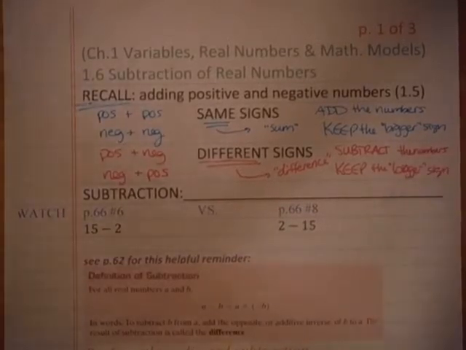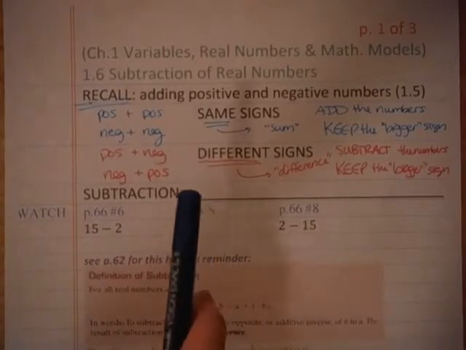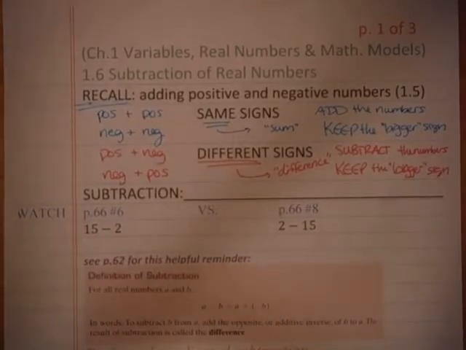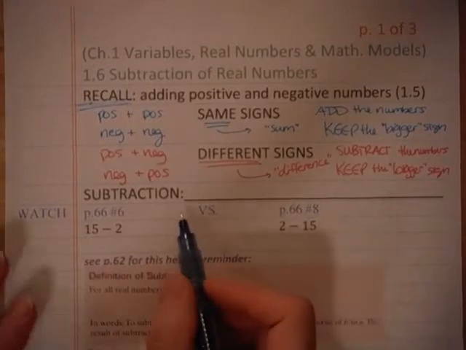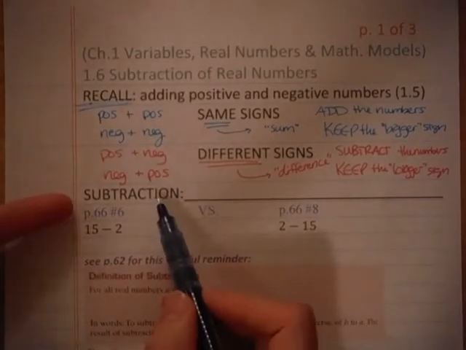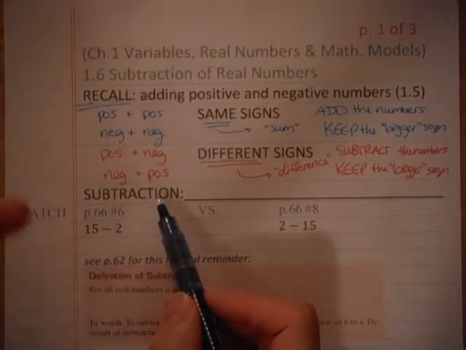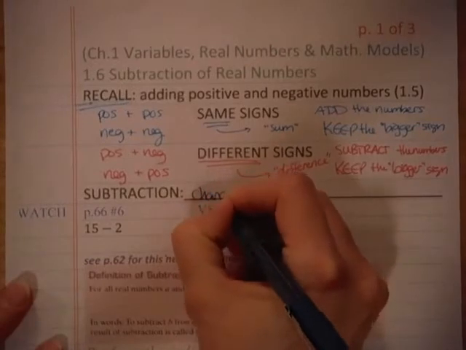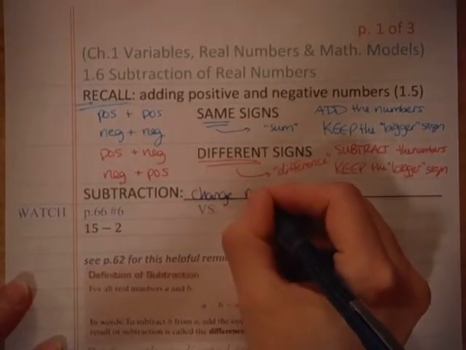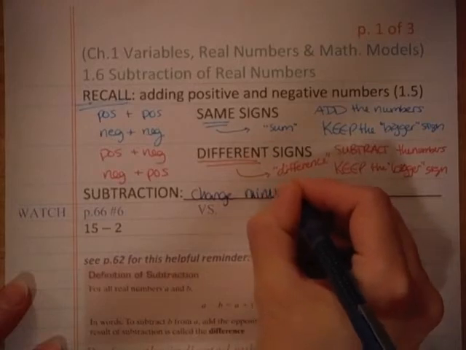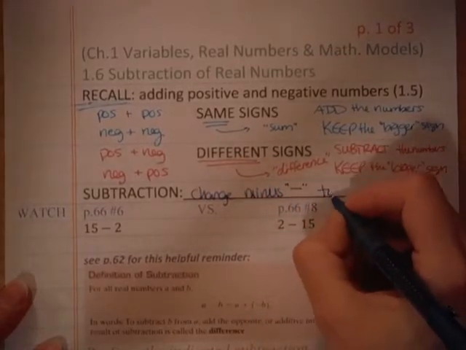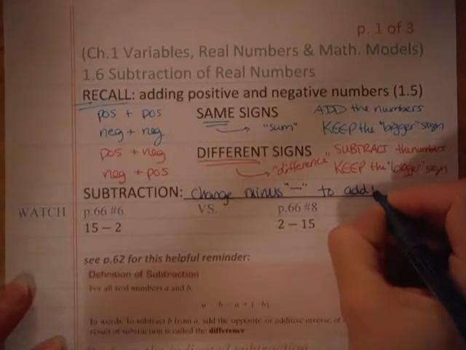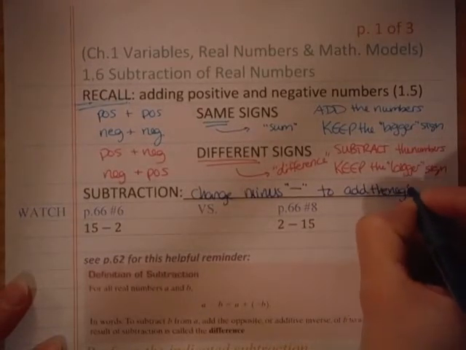The reason why I review this in detail is because, to deal with subtraction, and I've mentioned this in a couple videos throughout the term, subtraction is really just adding the opposite, or adding the negative. We are changing the minus to add the negative.